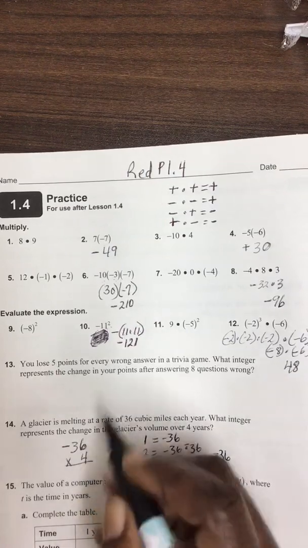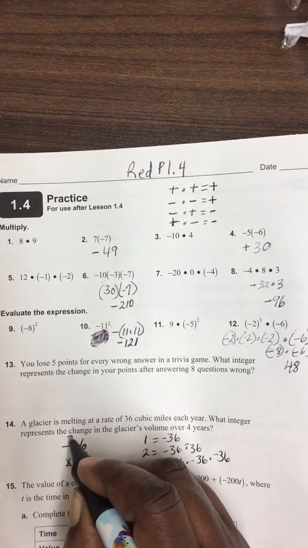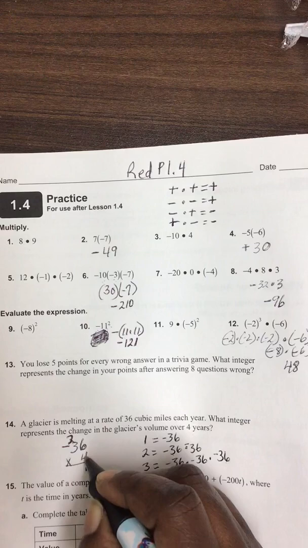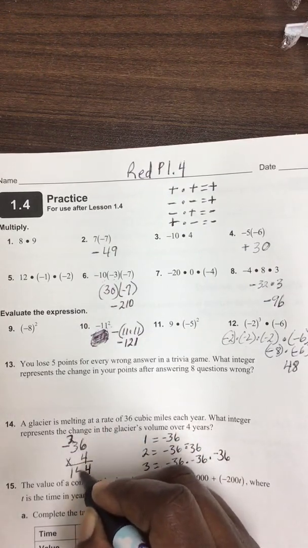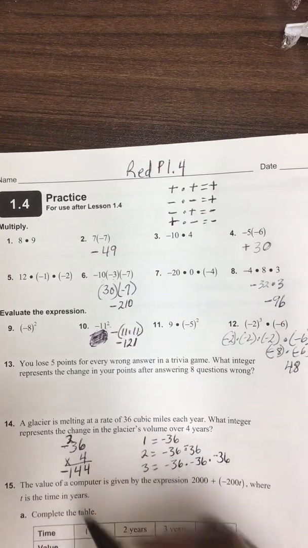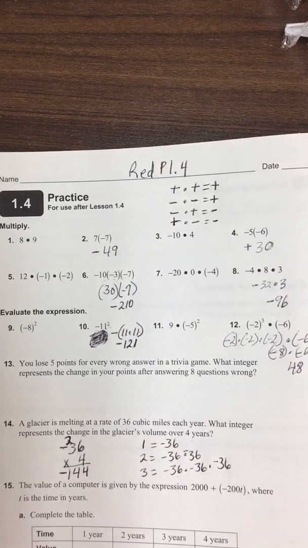4 times 6 is going to be 24. 4 times 3 is going to be 12, plus 2 is going to be 14, and because it is negative, it will be a negative 144. Okay? That is our lesson.